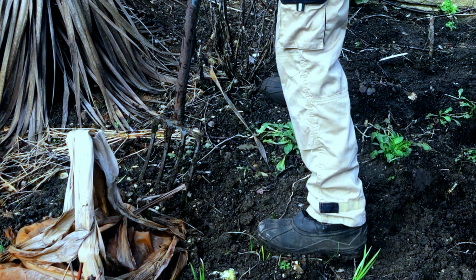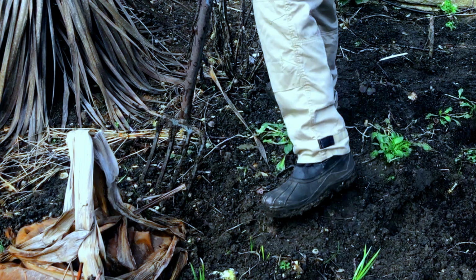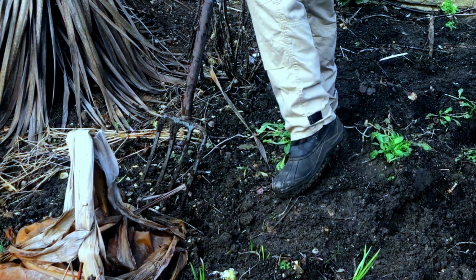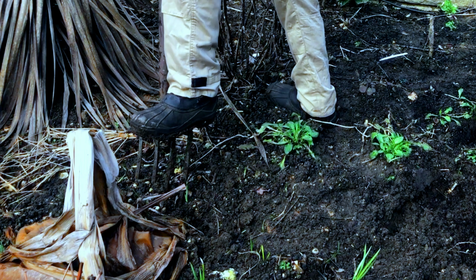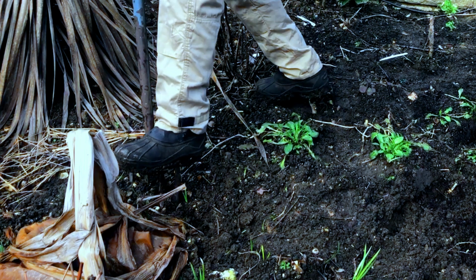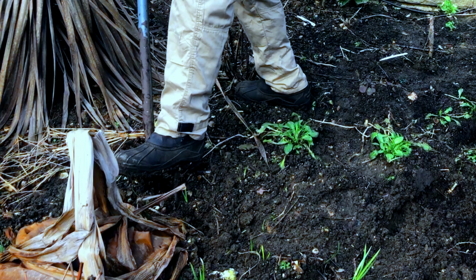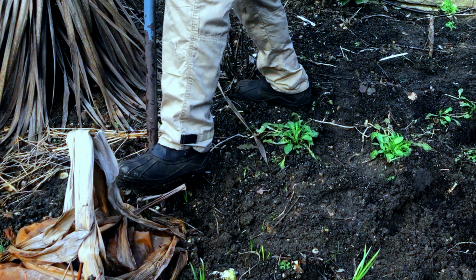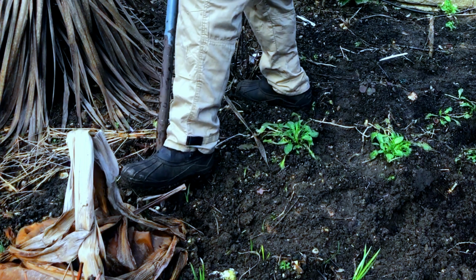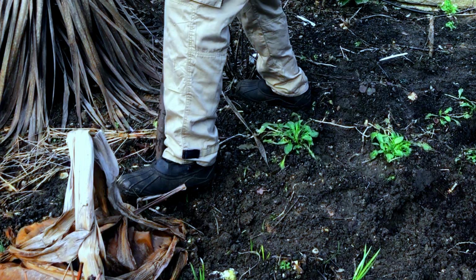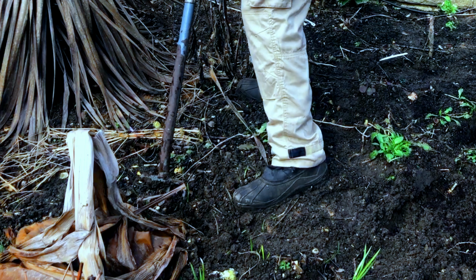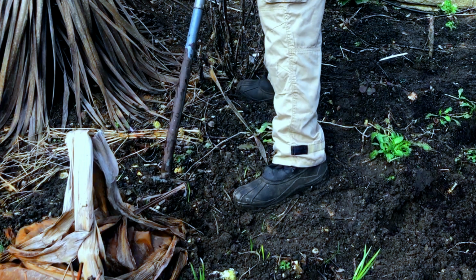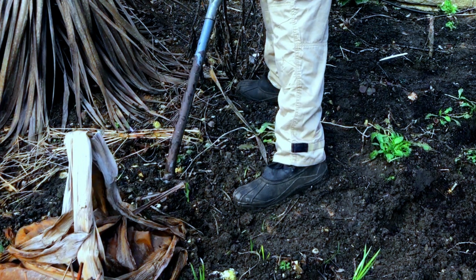Sandy soil. Sandy soils feel gritty and drain quickly. If water runs right through your soil and it's hard to keep it moist, then it's probably sandy. Sand particles are the largest of the soil particles, ranging from 0.05 to 2 millimeters in diameter. They are large enough to be visible to the naked eye and feel gritty when touched.